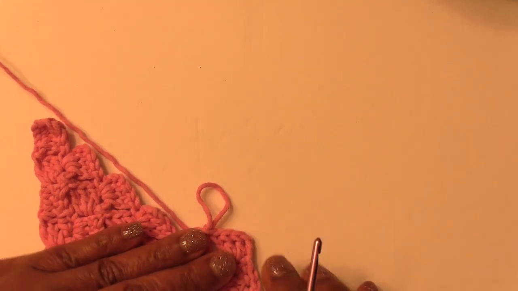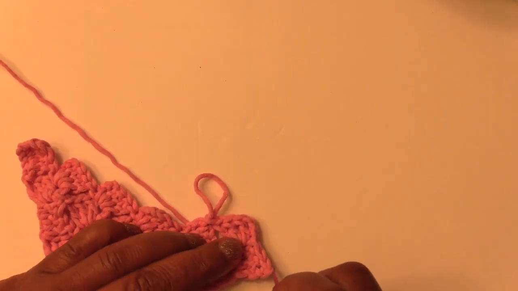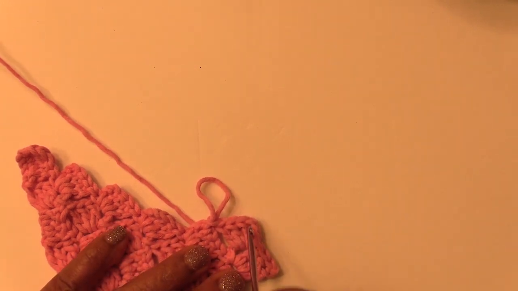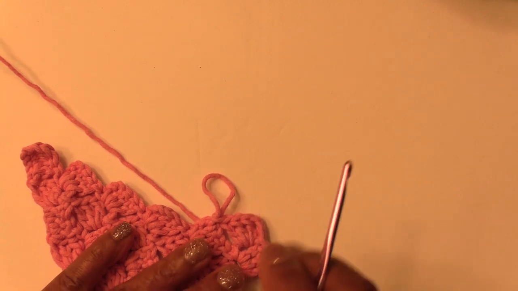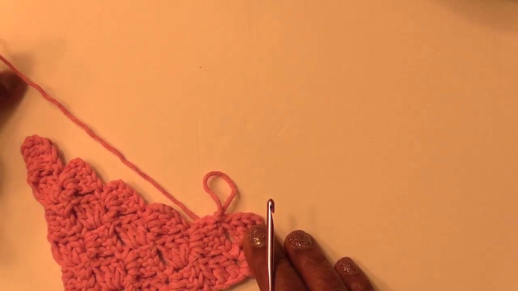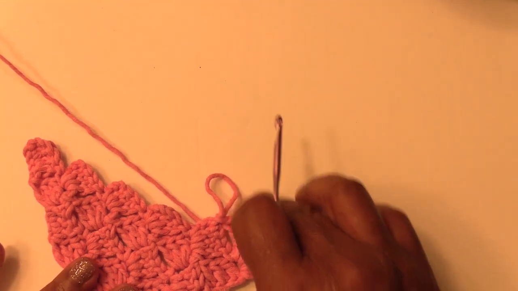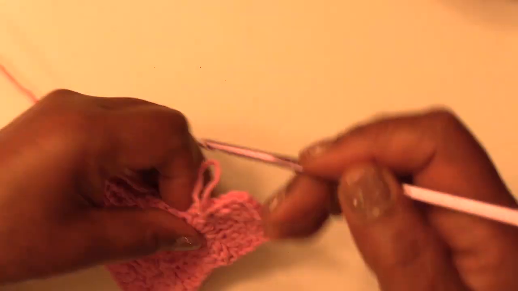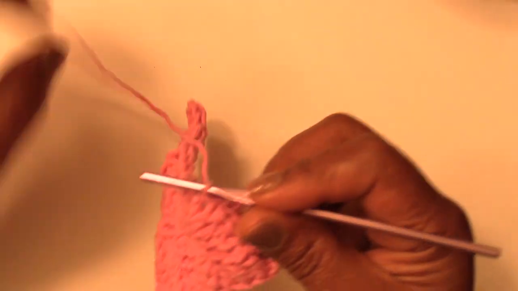So this is what we have. We've decided not to increase anymore, so now our edge is getting straight right there. So when we get to the end of this row, I'll show you what we do again. We're going to increase over here, and over here we're just going to continue up without any increases. 1, 2, 3. Gonna continue making my little tiles.